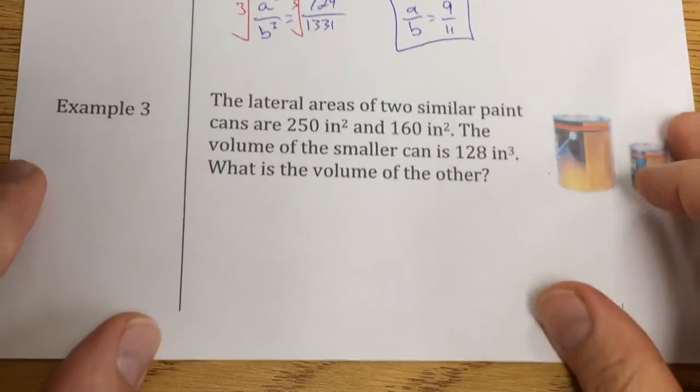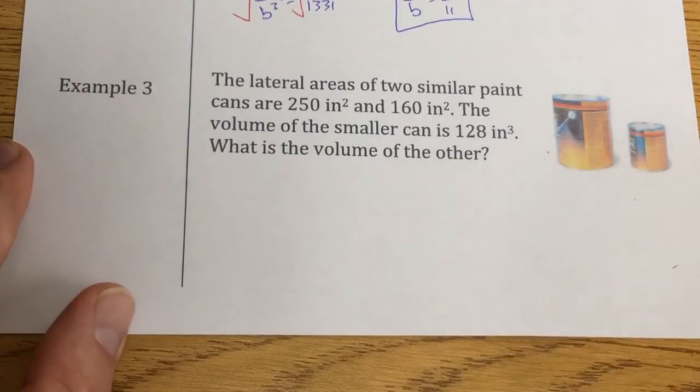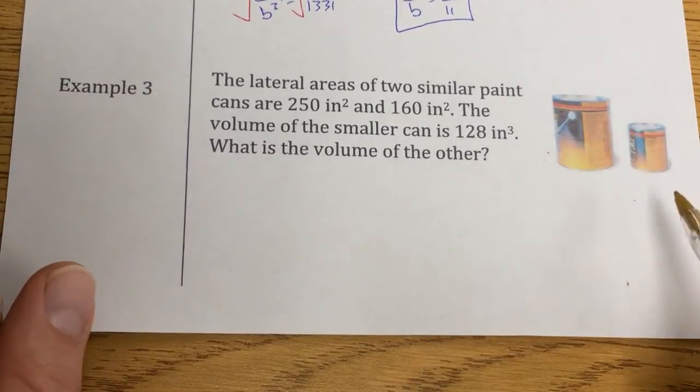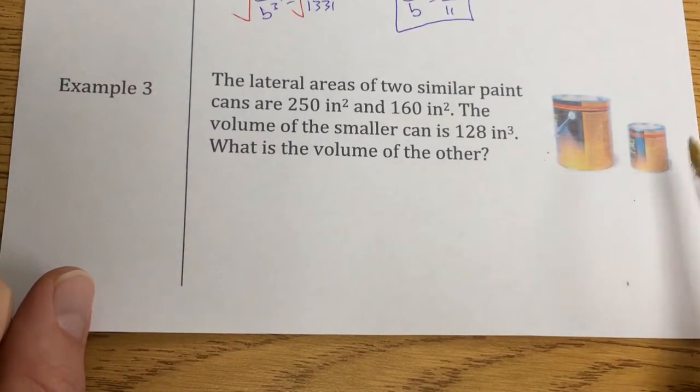All right, last example. The lateral areas of two similar paint cans are 225 inches squared and 160 inches squared.